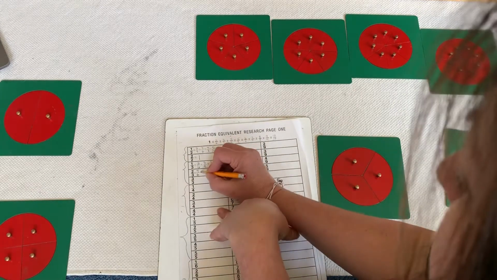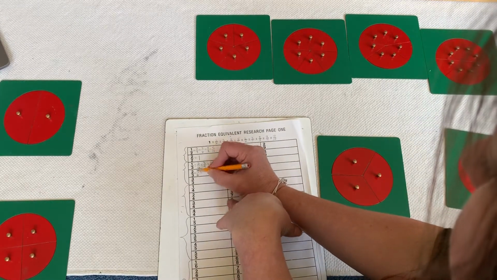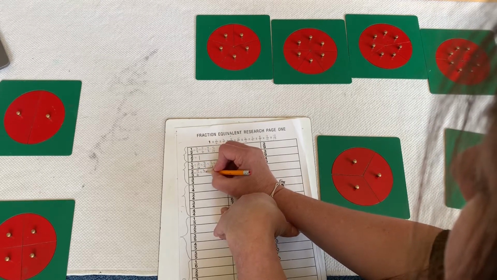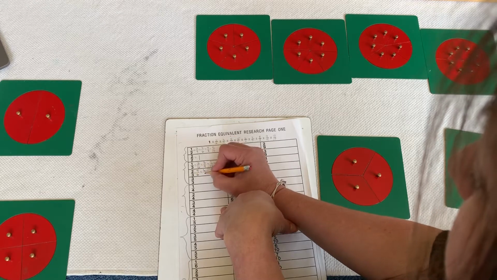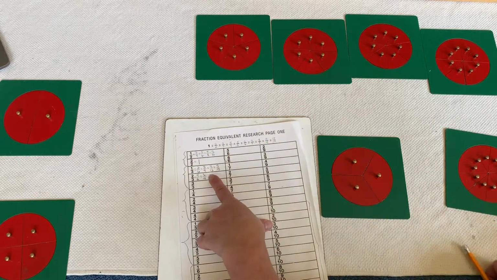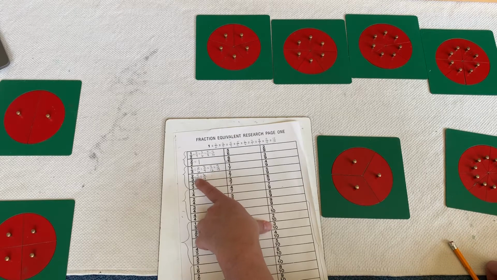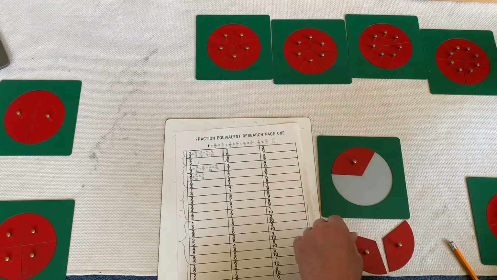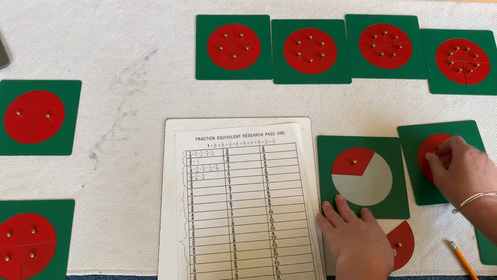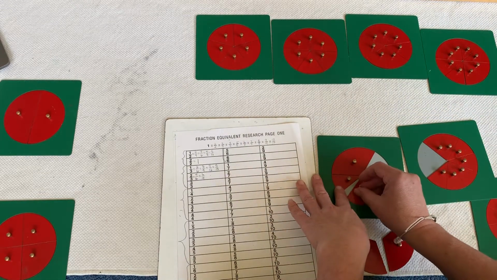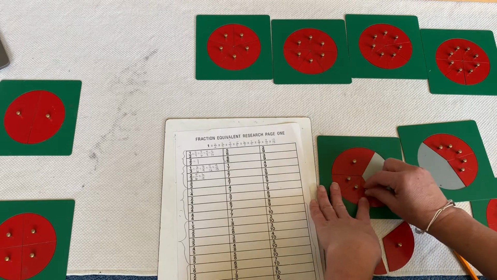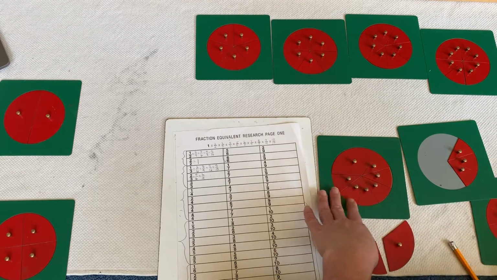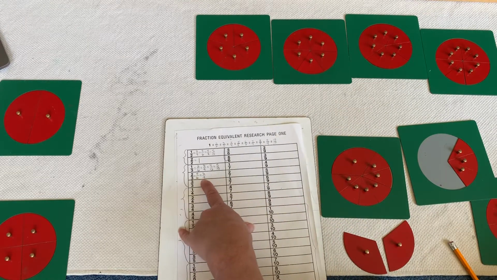So 2/3 equals 4/6. Well, if we're counting by 2's now, 2, 4, 6, and we're counting by 3's down here, 3, 6, 9. That means 6/9 would fit into 2/3. Shall we check to be sure? Here's our 9ths. 1, 2, 3, 4, 5, 6. Our theory is correct.